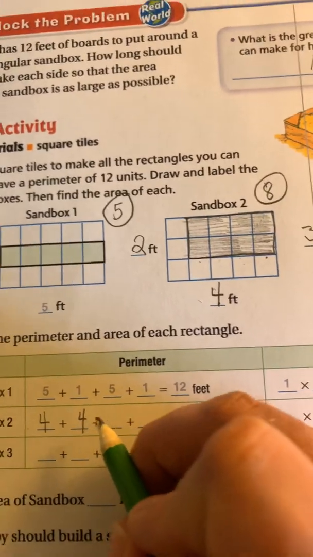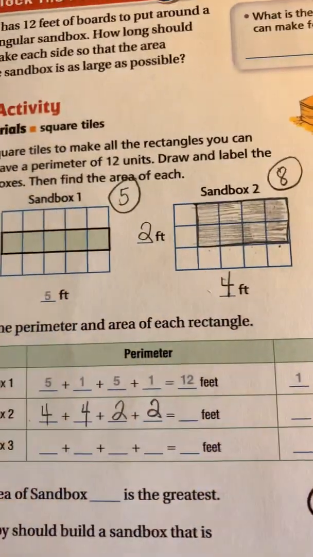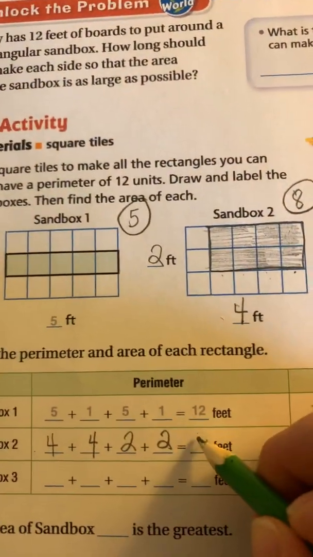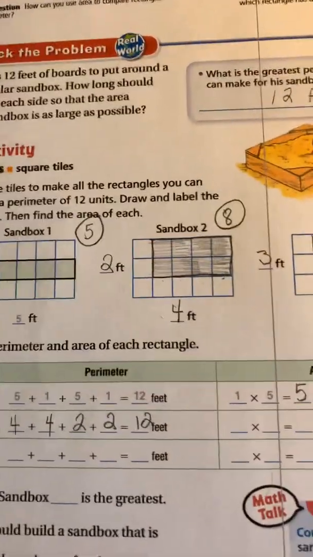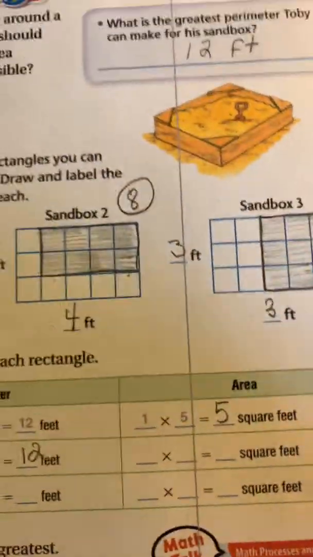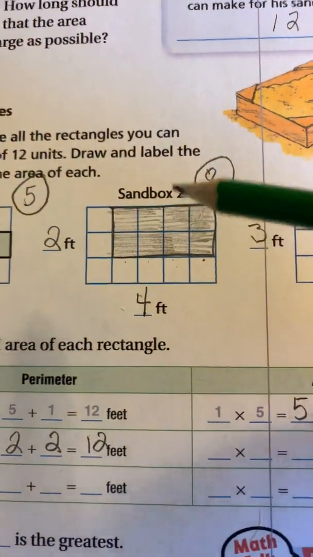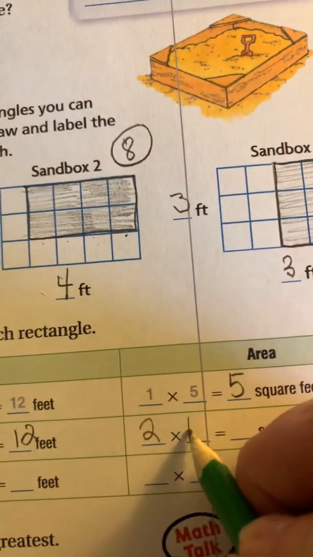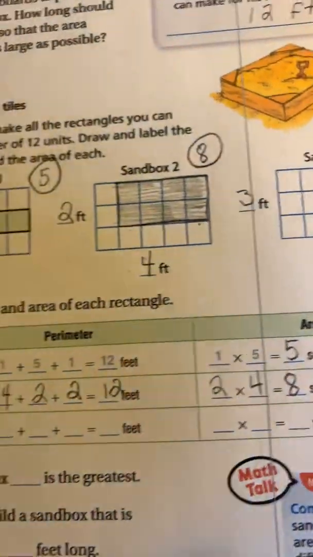So 4 plus 2 plus 2 equals 12 feet. Okay, so that's the same perimeter. And then to get our area, we just multiplied 2 times 4 to get 8 square feet.